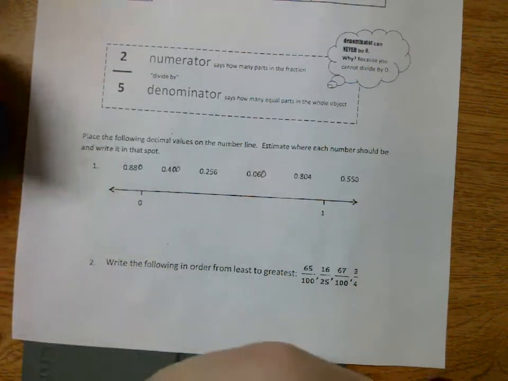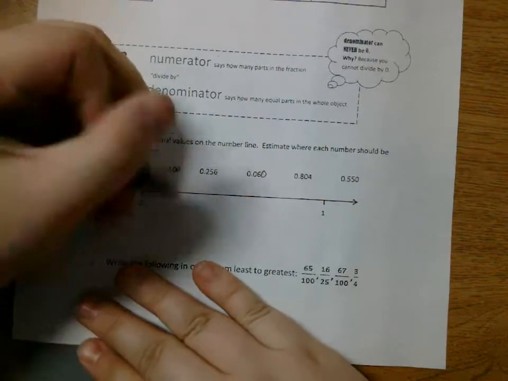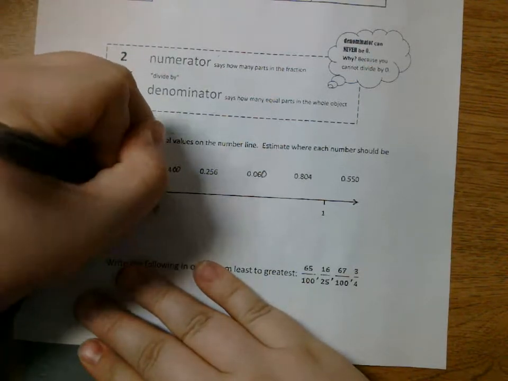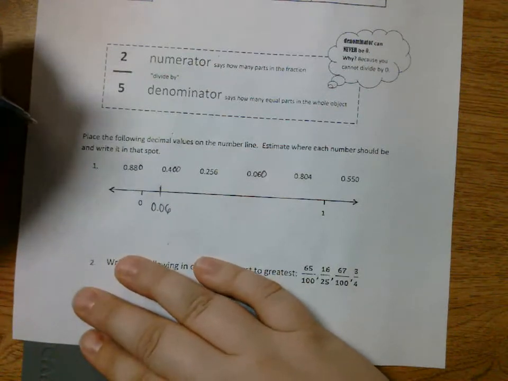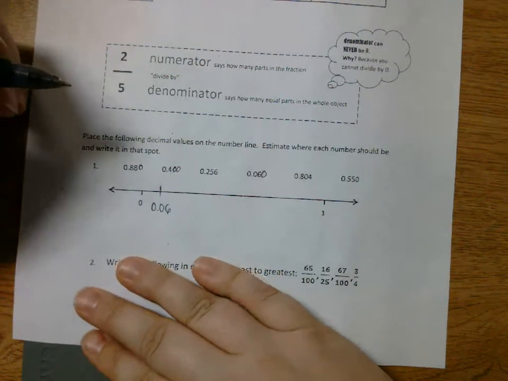The smallest one, the one closest to 0, would be the 60 thousandths, or 6/100ths.